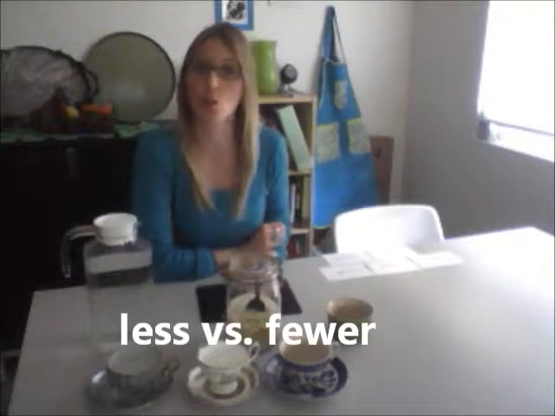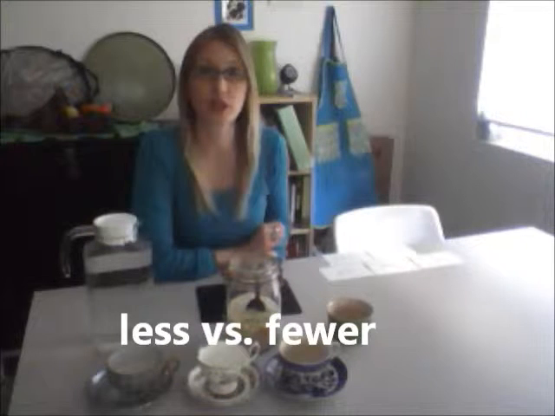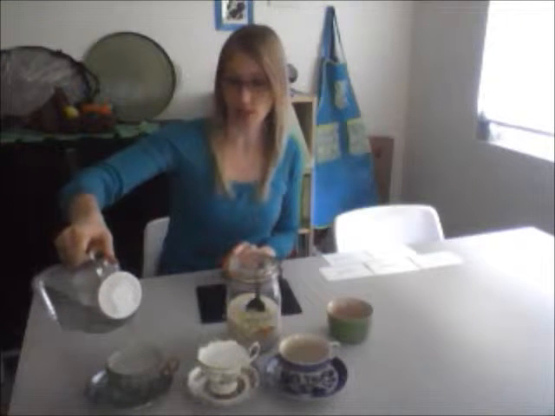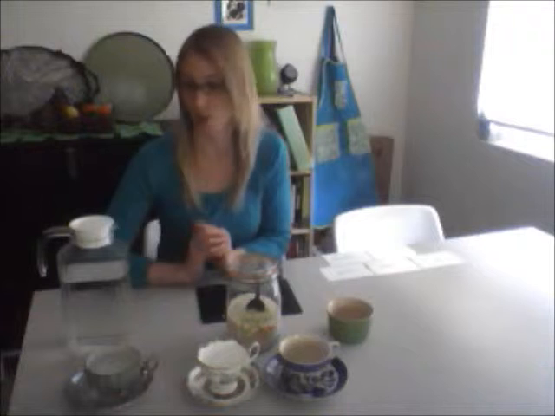Today's question: when should I use less and when should I use fewer? To answer this, I'm going to pour some water from this jug into one of these teacups. There's now less water in the jug, and there's one fewer empty teacup. All right, so why did I say less with water and fewer with the teacups?